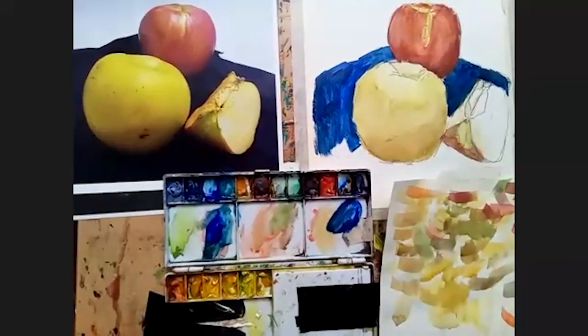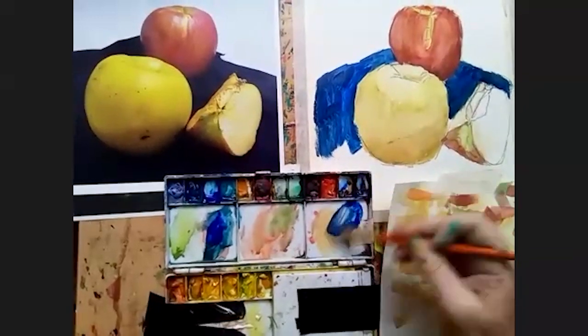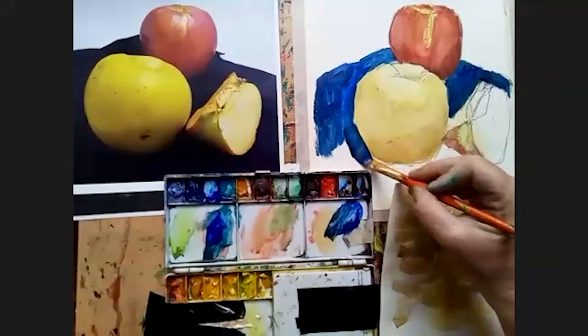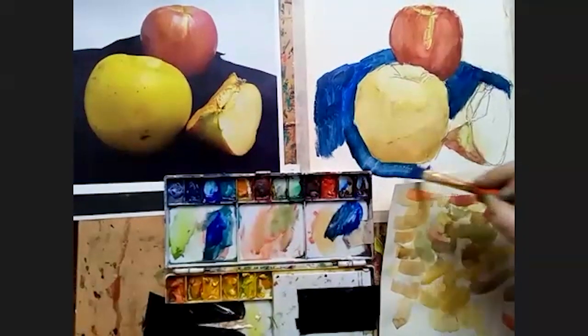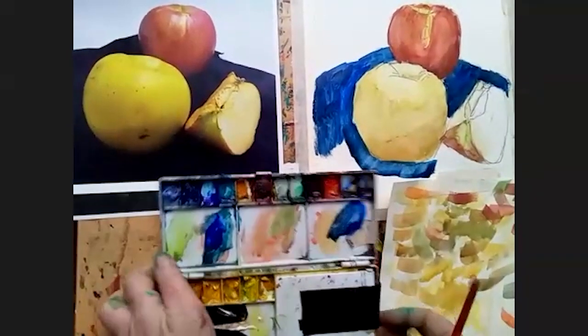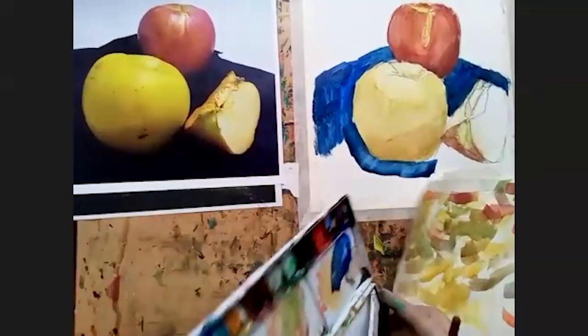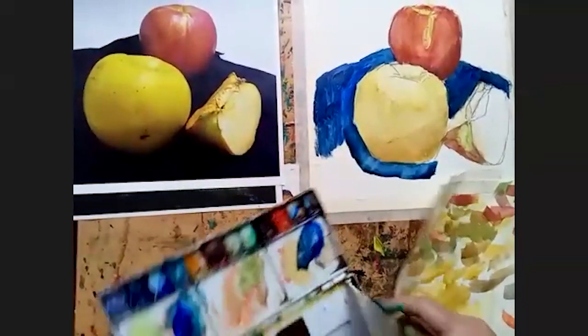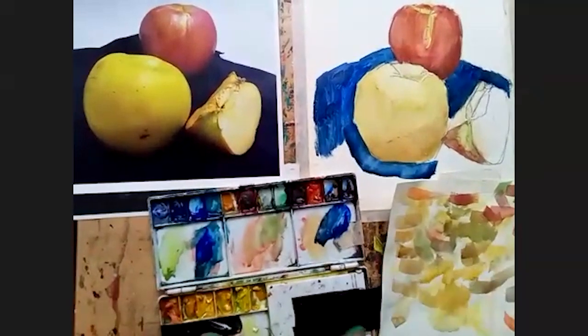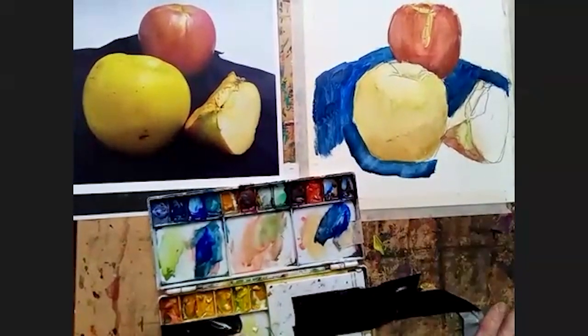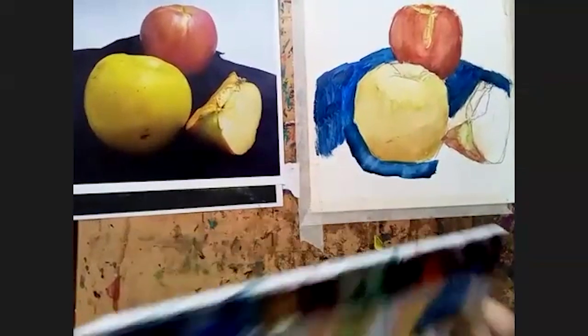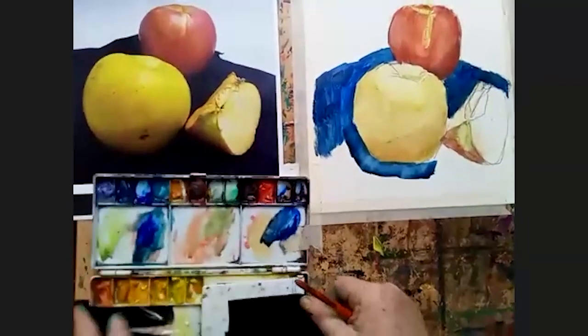To get your blues dark enough and bright enough, you always need a burnt umber. Oops. It's important to get it in so that you can evaluate. Let's move this over here.